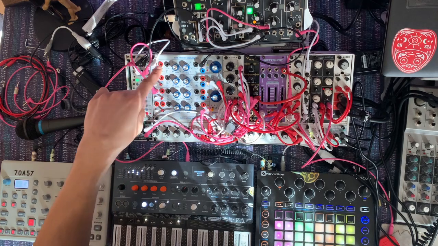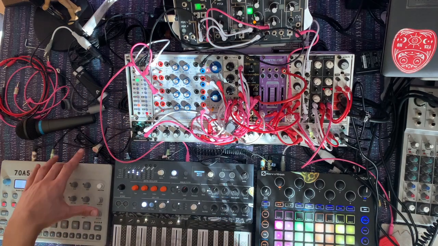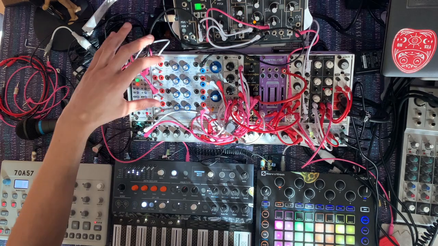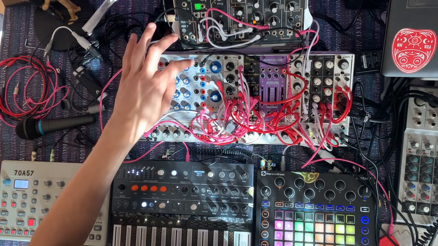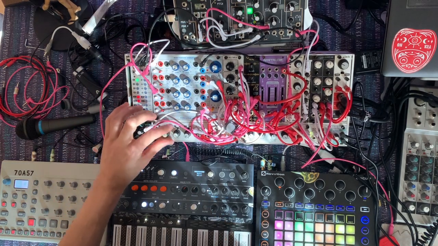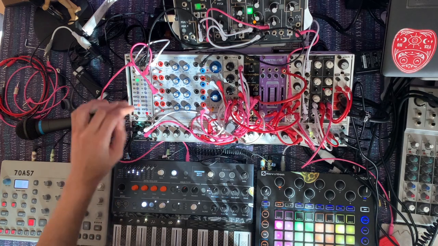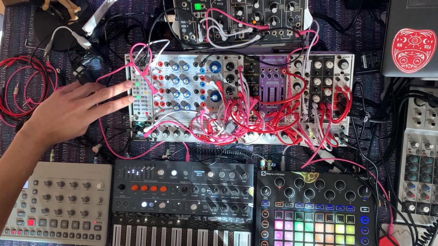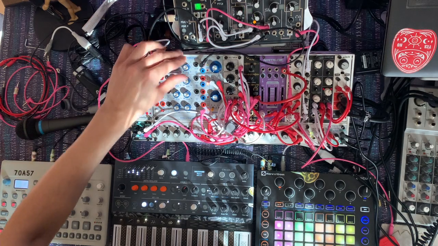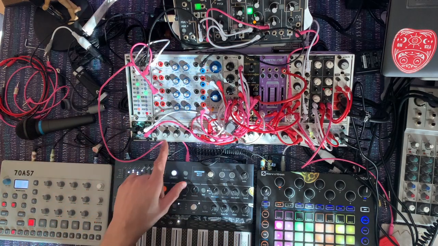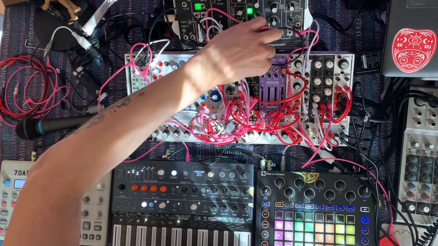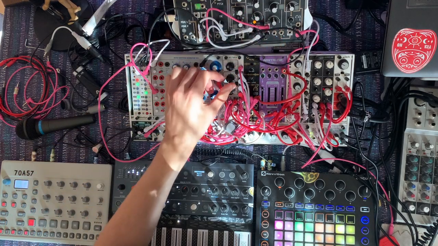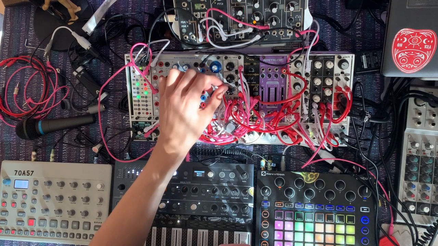But the Model Cycles has the same modulation configuration. These two functions, one in kind of one-shot mode. Let's go to that function to see the pattern. So when these patterns hit, you're going to get a little envelope opening the VCA. And that's got the same effects routing.